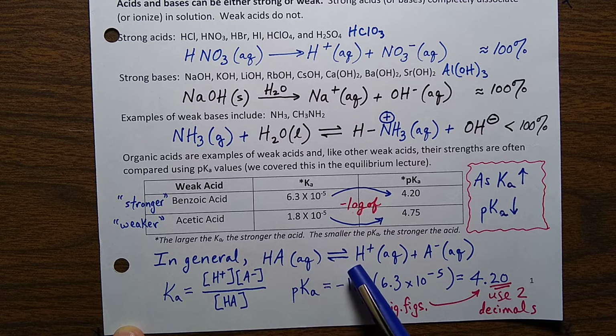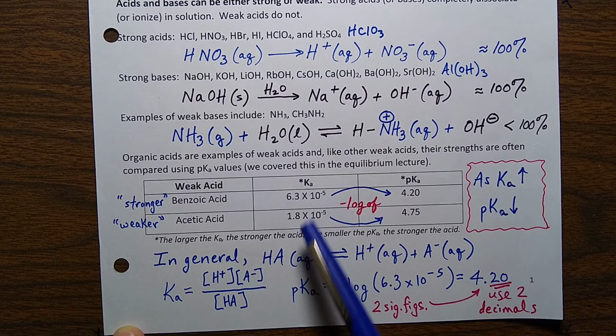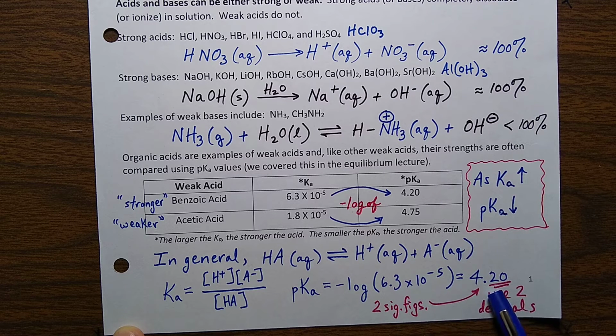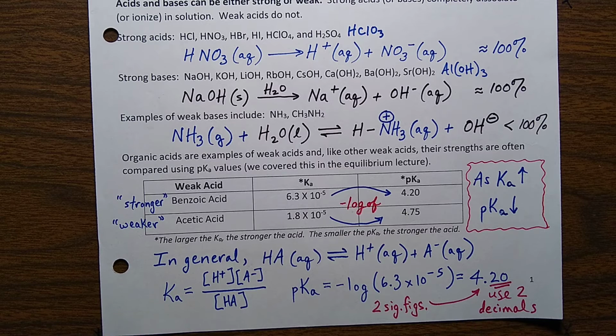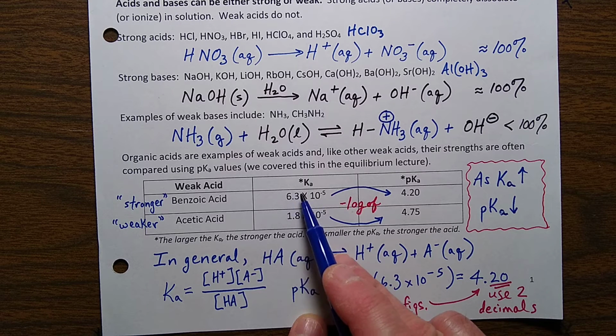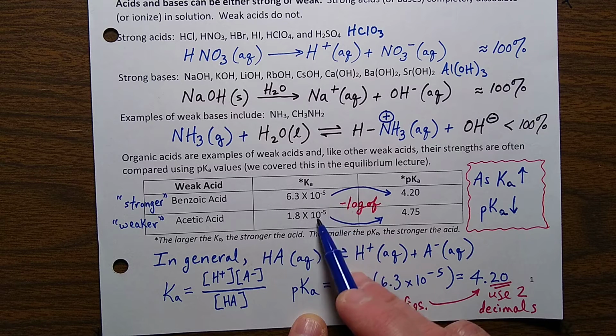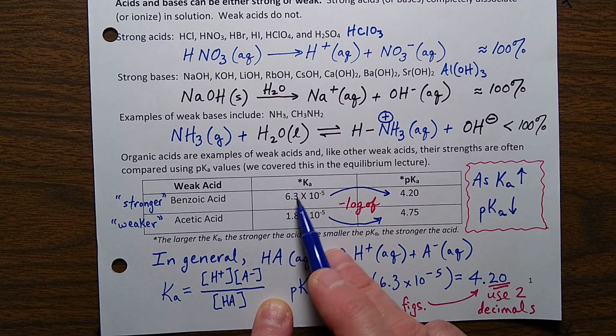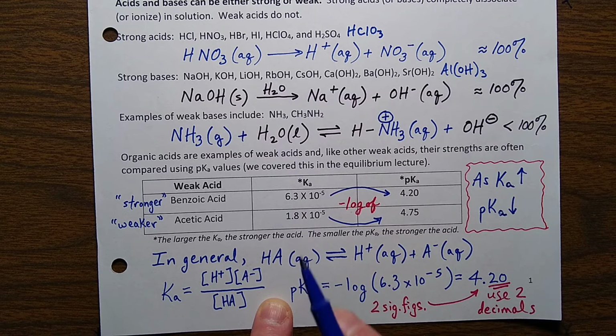Another way to say the same thing is to use the pKa of this. When you say pKa, the little p means take the negative logarithm of that number, and when you do, you get a positive 4.20. Another thing you have to keep in mind is if you have two significant figures in your equilibrium constant, the power of 10 doesn't have anything to do with it. That's just telling you where the decimal point is. But if you have two significant figures here, you need 2 decimal places in the logarithm. That's important to remember. That's why I reported it as 4.20.